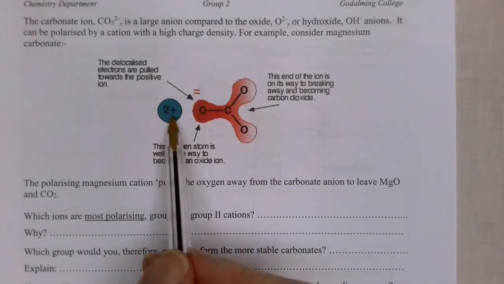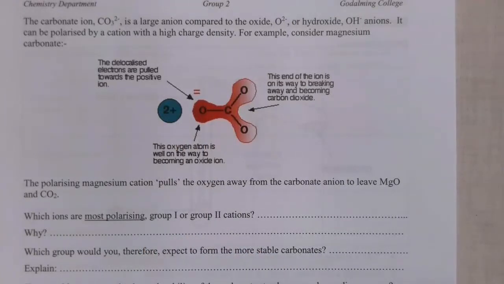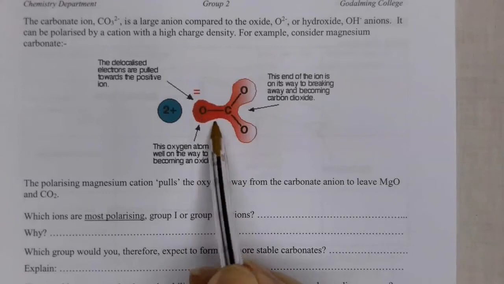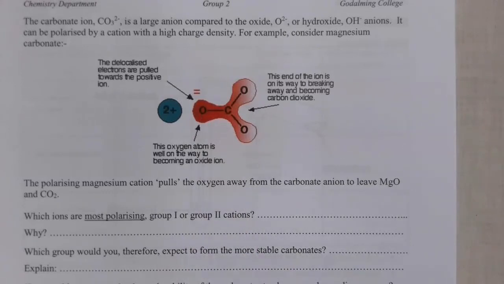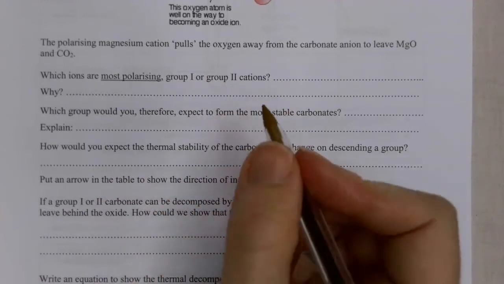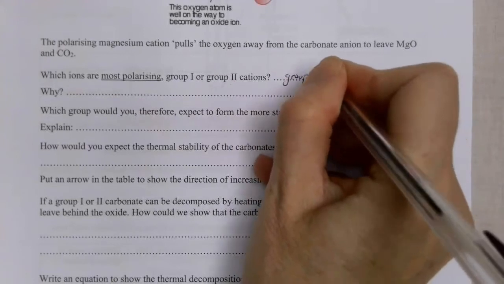And as before, the smaller and the more highly charged this ion is, the more polarizing it is. The more it is able to distort the electron cloud and weaken this bond in the carbonate. So if we compare group 1 with group 2, group 2 is going to be more polarizing. Why?